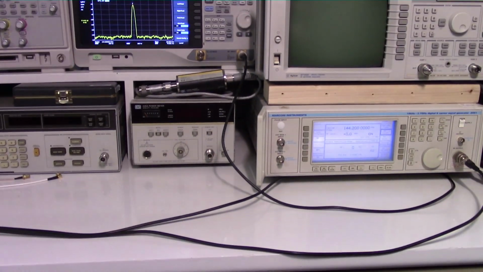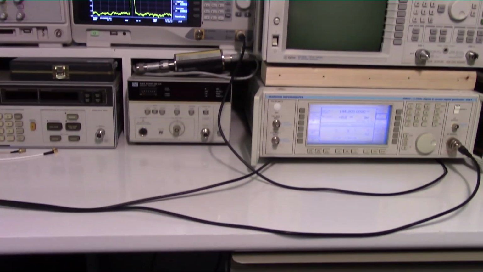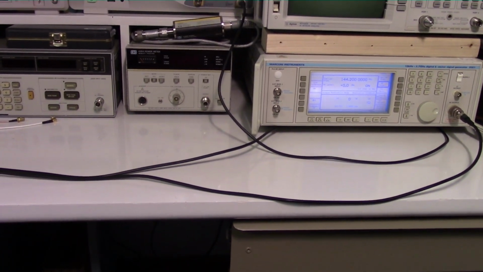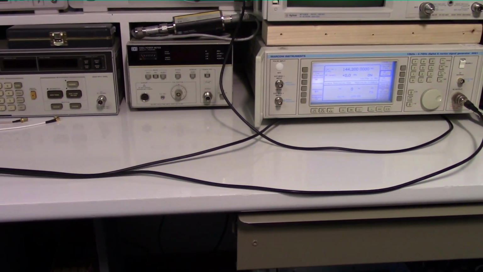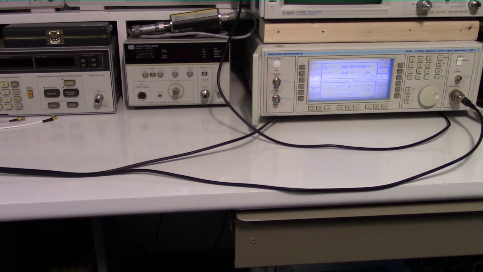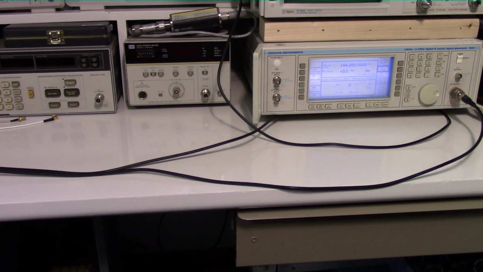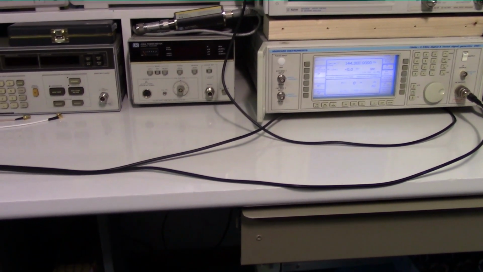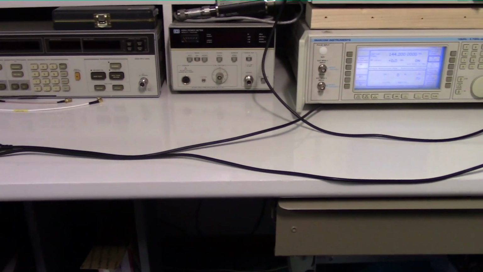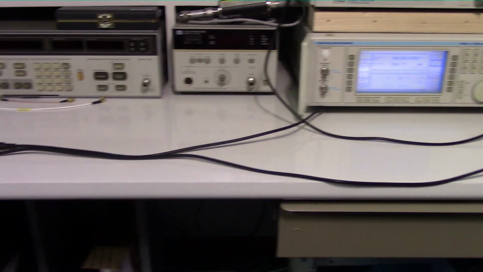Also means that if your environment is noisy, you've got fluorescent lights, you've got these new LED lights, all of them have switch mode power supplies, they're noisy as heck. All these types of noise and inadvertent signals could easily be coupling into cheap coaxial cables.